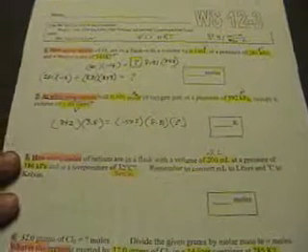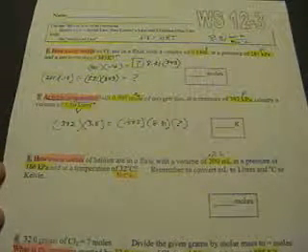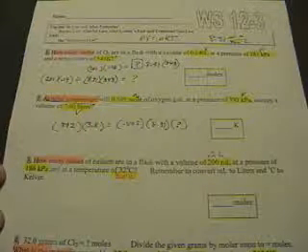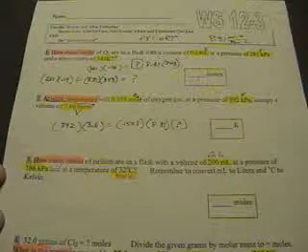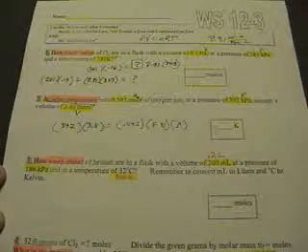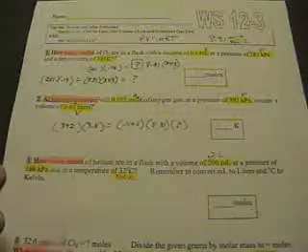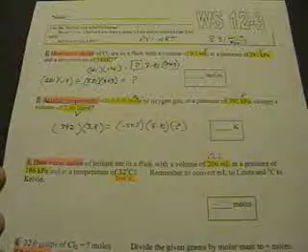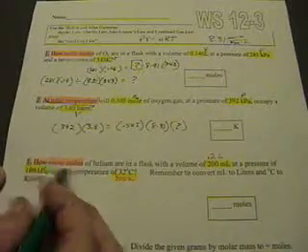Number 3, we've learned that moles is related to grams, and so actually I'm thinking of question number 4. Skip that. Okay, so how many moles?